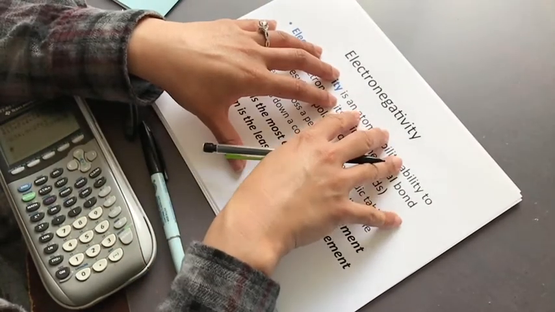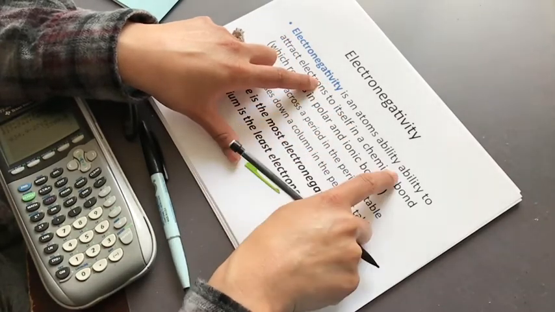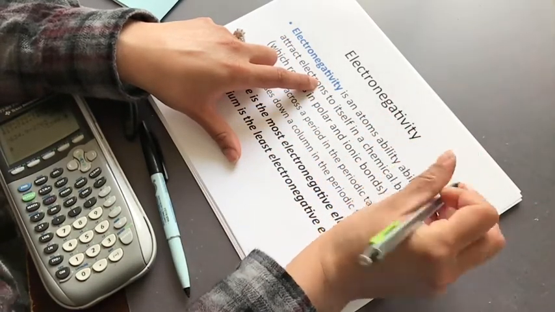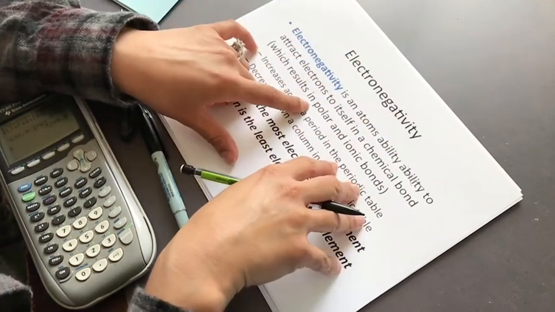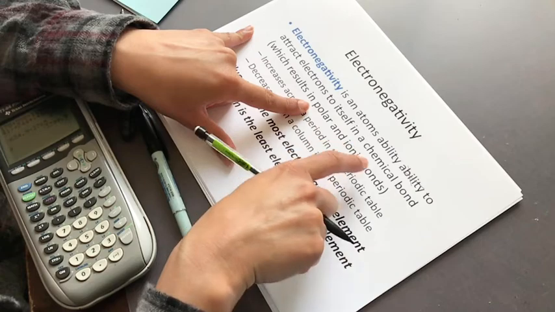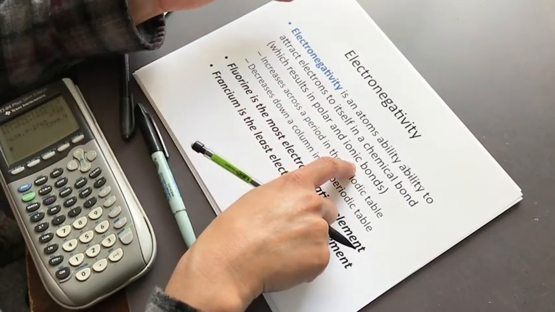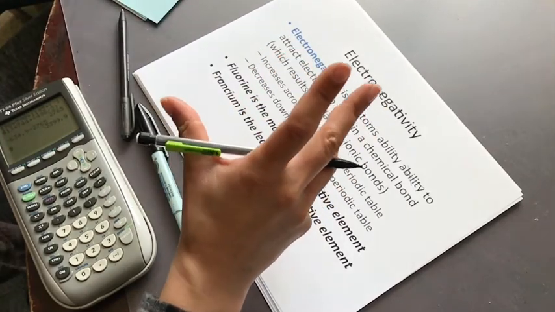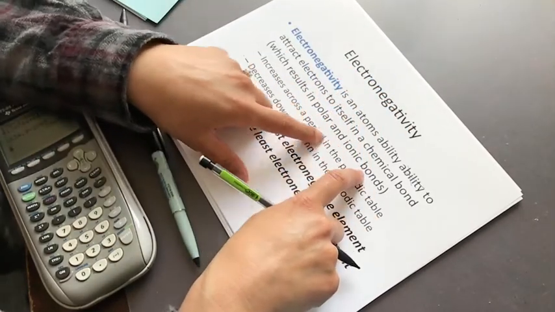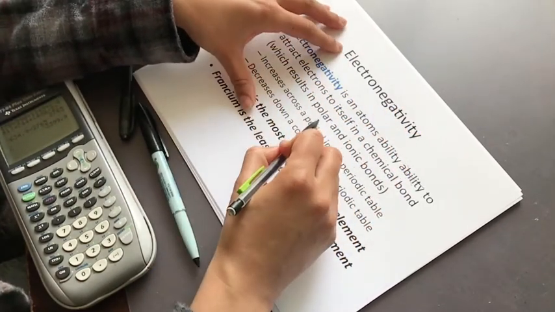This all stems from electronegativity. Electronegativity is an atom's ability to attract electrons to itself in a chemical bond. That results in a polar bond if it's still covalent, or ionic. So when the electronegativity difference is so large that one element is so much more negative than the other element, it's just going to take the electron and be ionic. If it's just in that range of still sharing, it's polar.